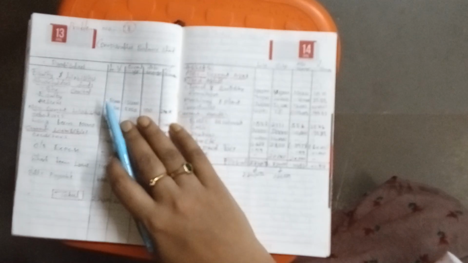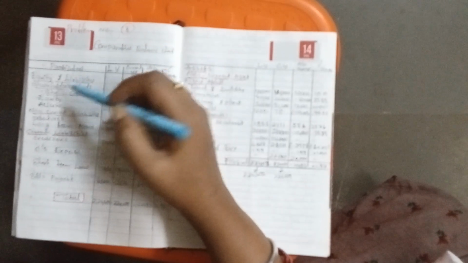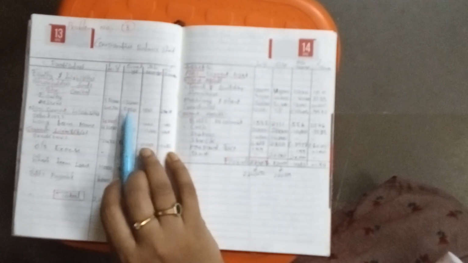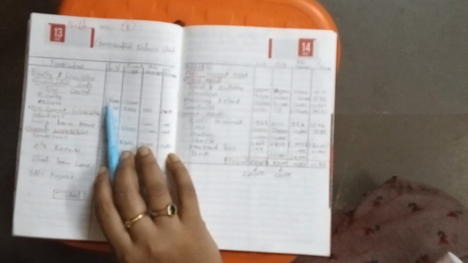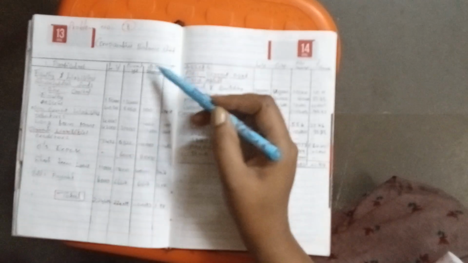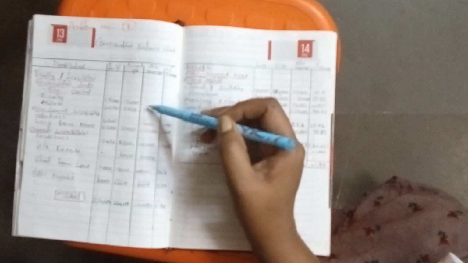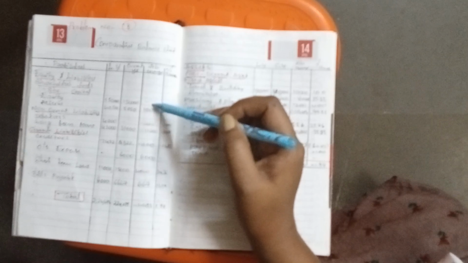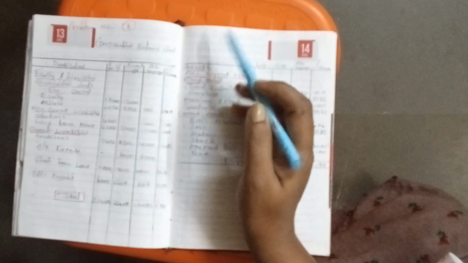Now, see the problem. First, equity and liabilities, shareholders' funds. Equity: how much last year? 1,50,000, and in current year 1,50,000. So 1,50,000 minus 1,50,000 is nil. So there is no absolute change. If we have an absolute change, we use the formula to get the percentage. Here there is no absolute change, so there is no percentage change either.